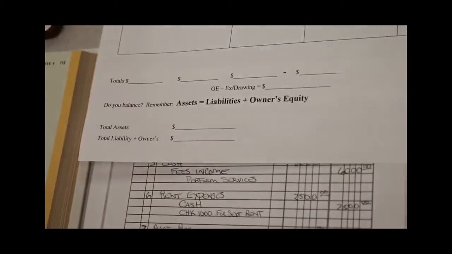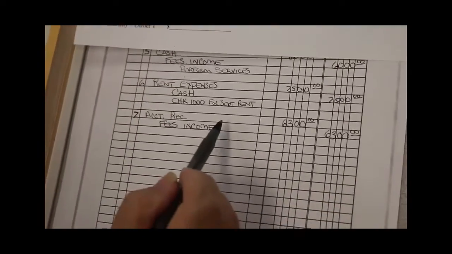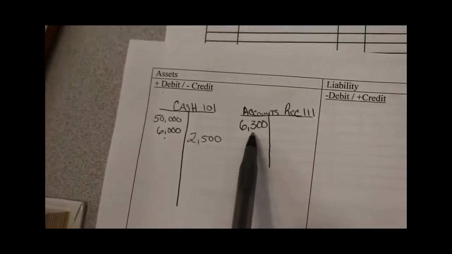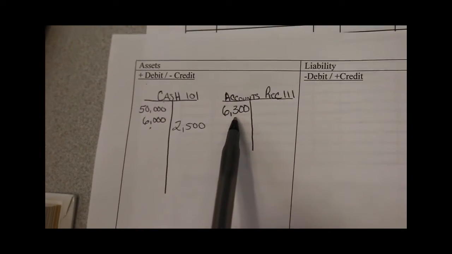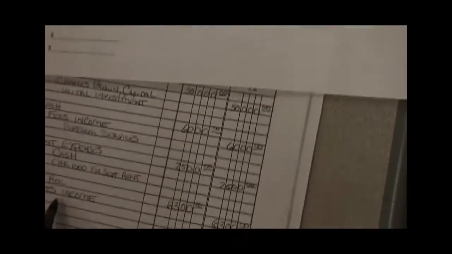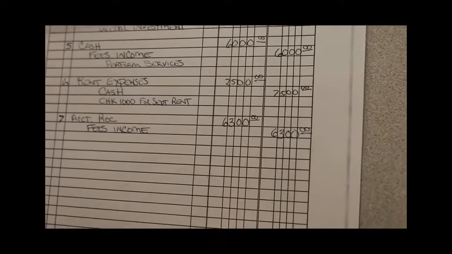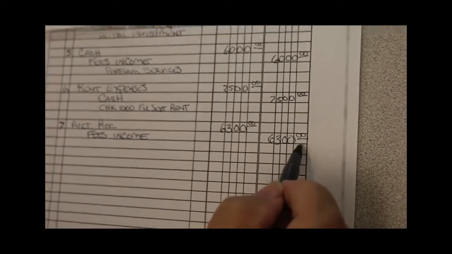So again, accounts receivable is debited $6,300 because they bought these services on credit, and then we credited our income, fees income. Even though we didn't get the cash, we still get the income from it, $6,300.